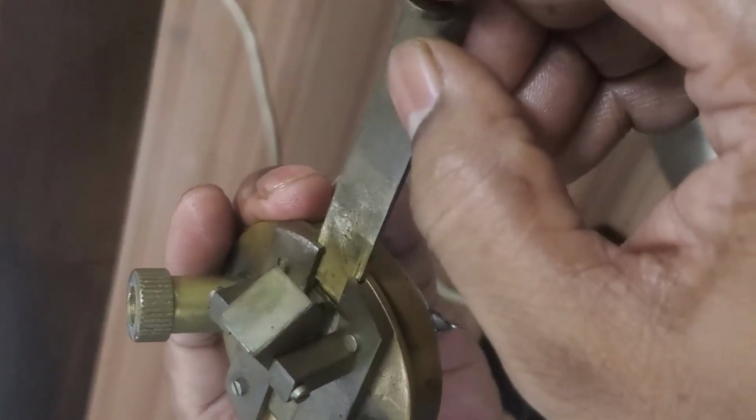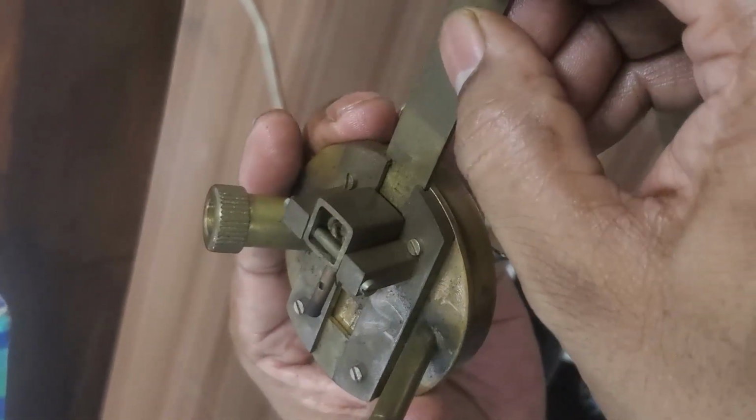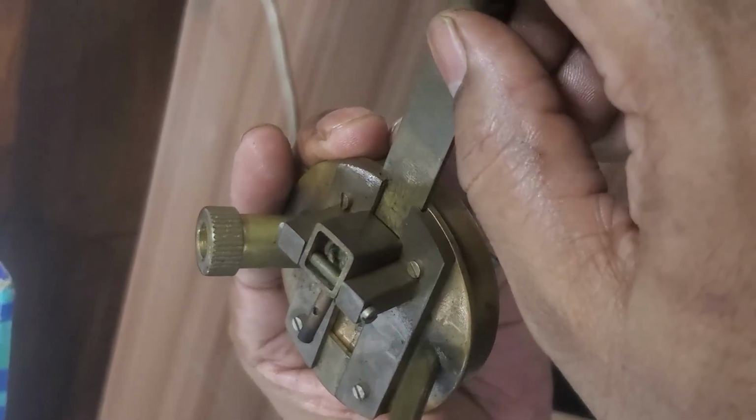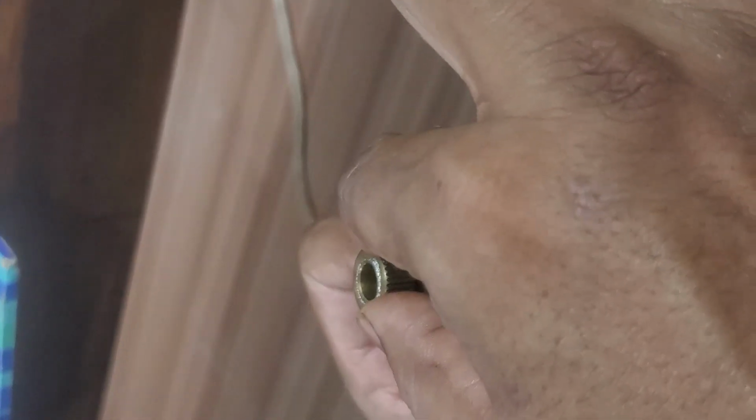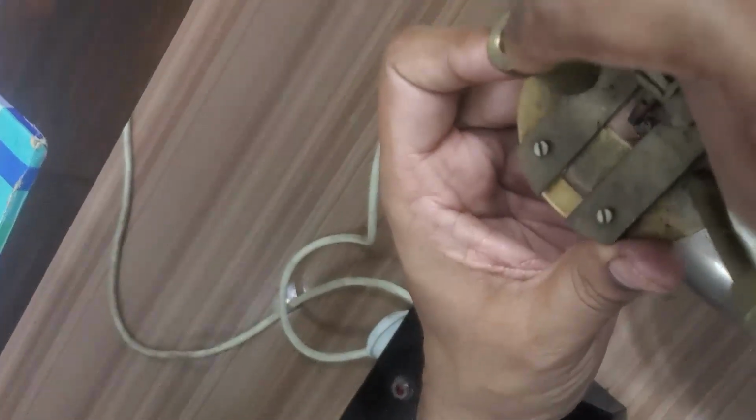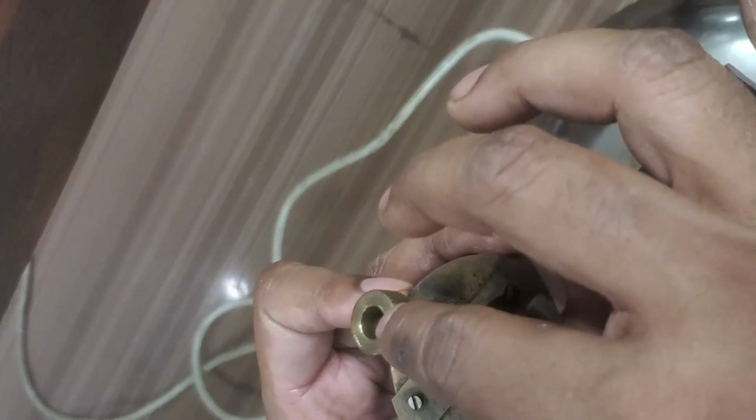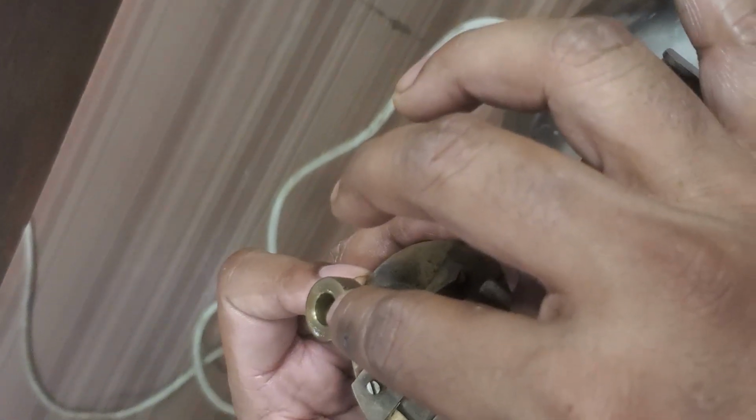This arrangement, see, window close, window open. This is the close arrangement, this is the open arrangement. This is window close, window open. This is to measure the temperature of the diesel, because at what temperature it is giving flash, we have to measure. For that we need to record the temperature.